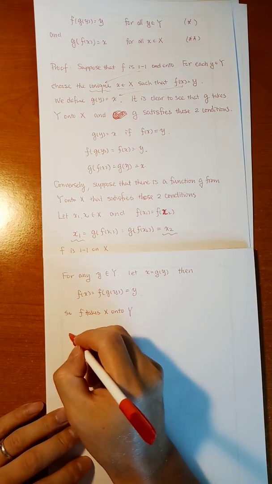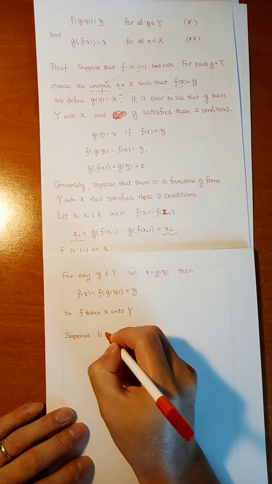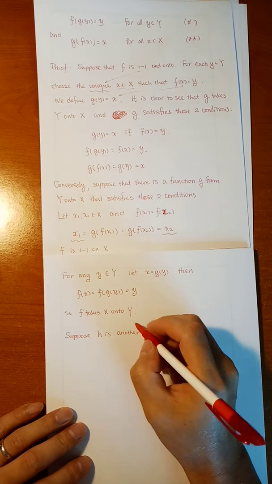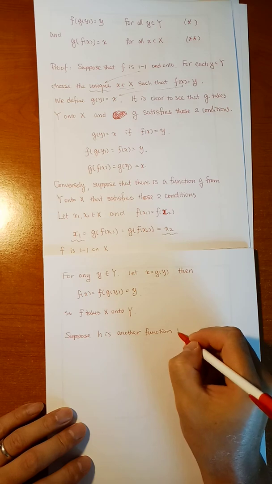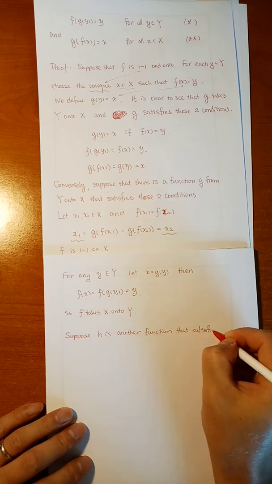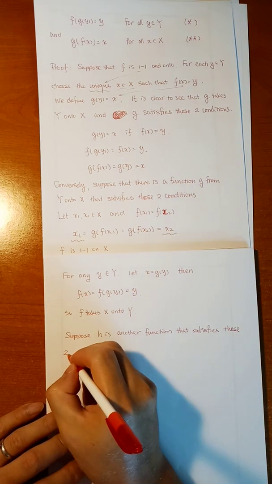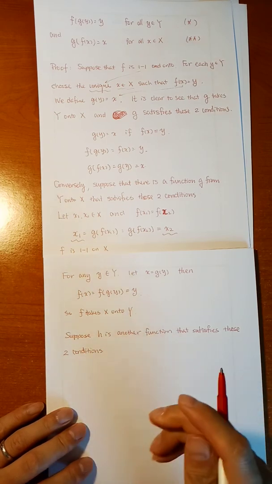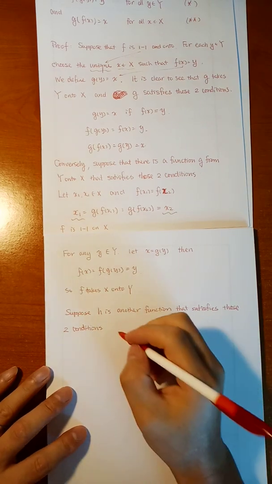So suppose h is another function that satisfies those two conditions. We want to show this h is equal to g.